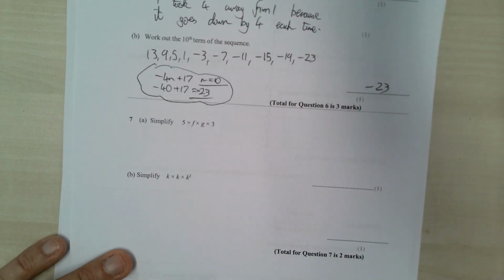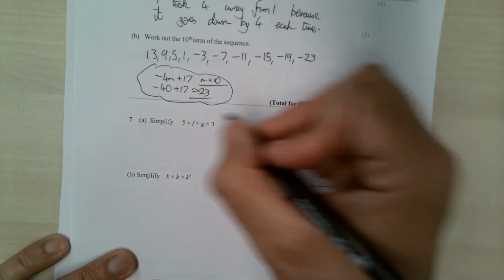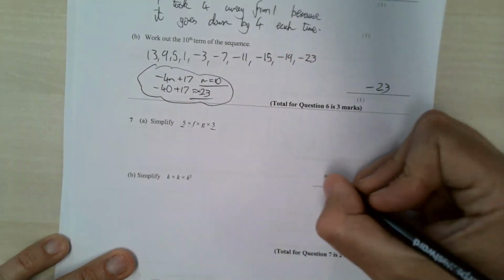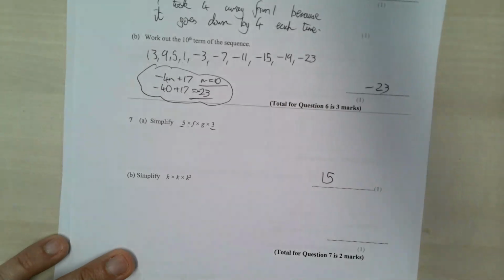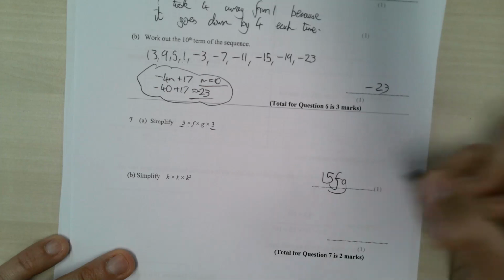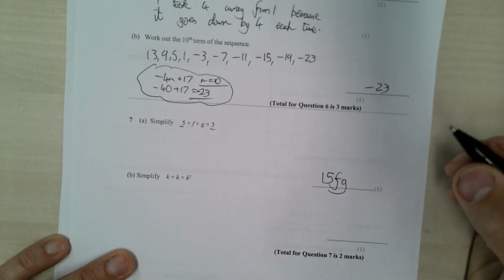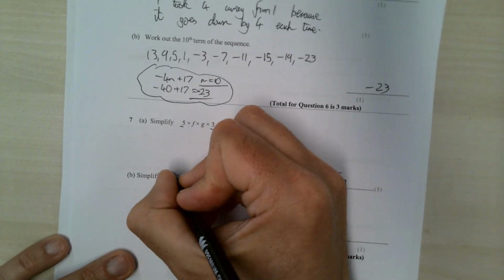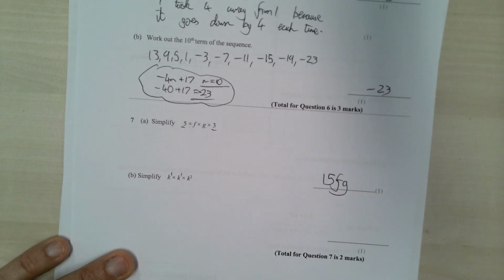Question 7, 5 times f times g times 3. So I'm going to deal with the 2 numbers first to get the coefficient. The coefficient is 15. I can't do anything else with the letters other than say they're there. A tip for these, try and leave them in alphabetical order. It makes it easier to mark. With B, it's a law of indices question. Remember, just k has really got a power of 1, so it's k to the power of 1.